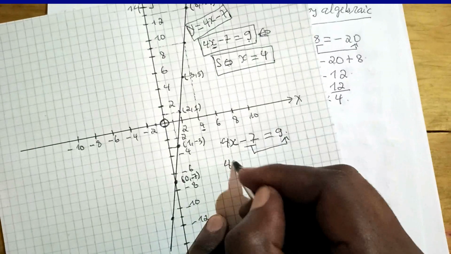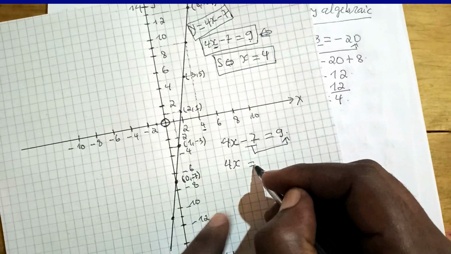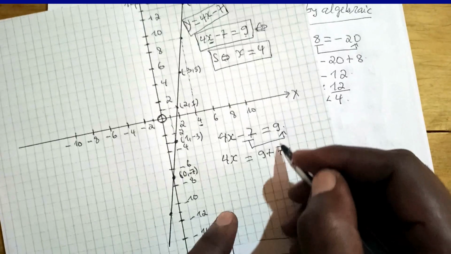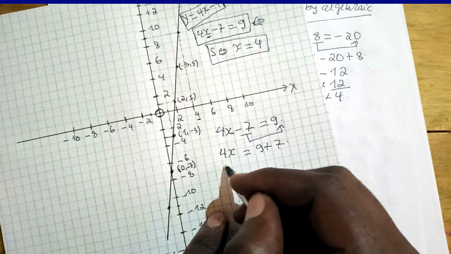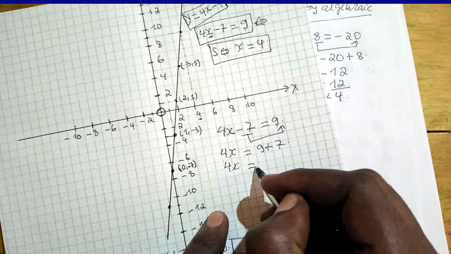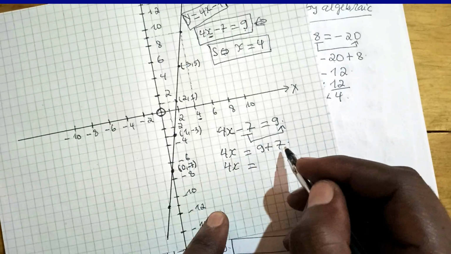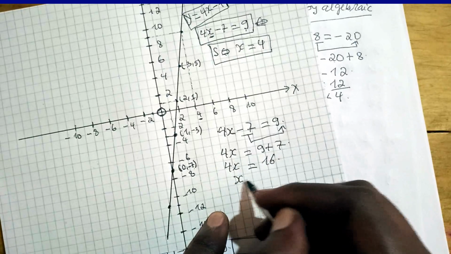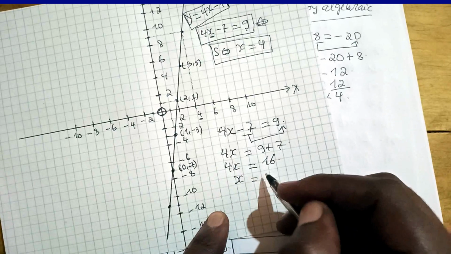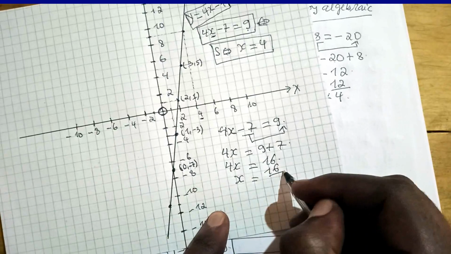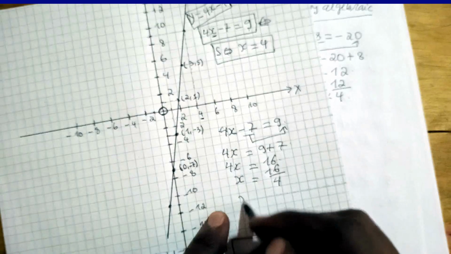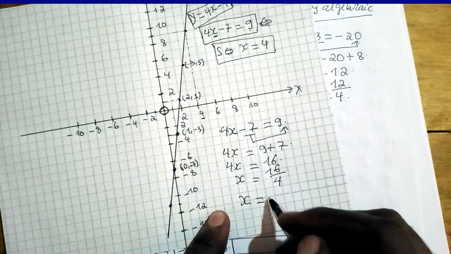Then we have 4x equal to 9 plus 7, which is 16. Then x is equal to 16 over 4. Then x is equal to 4.